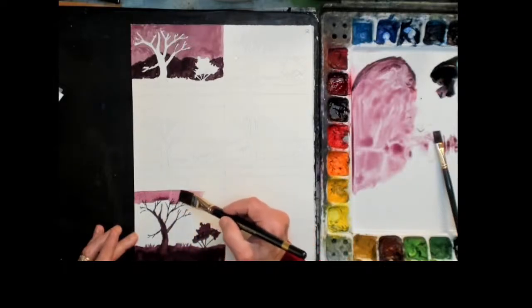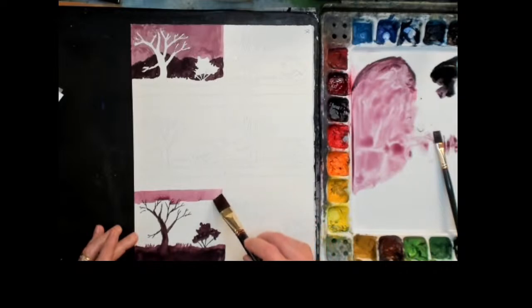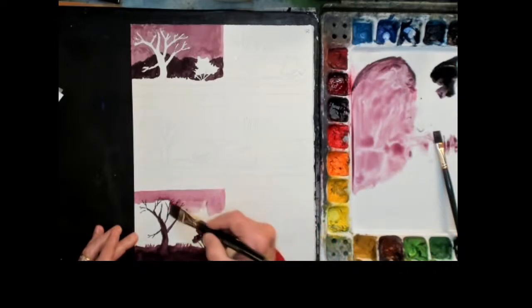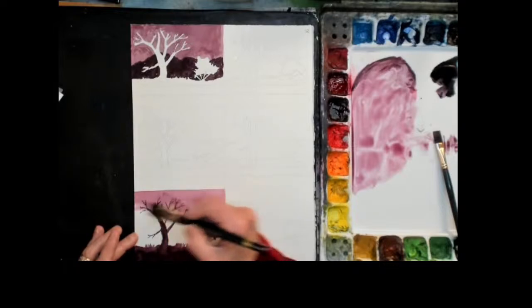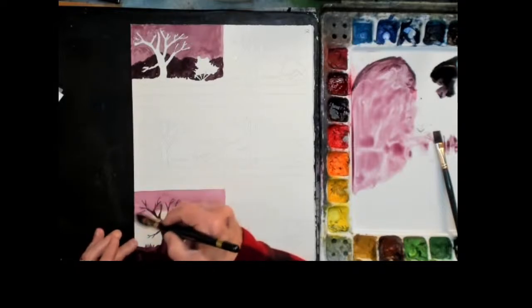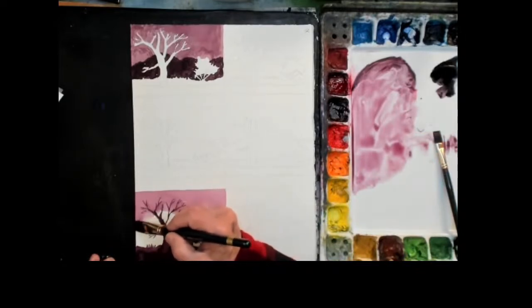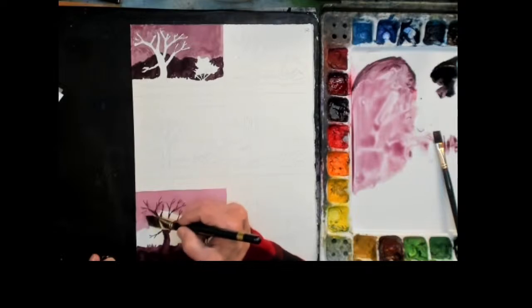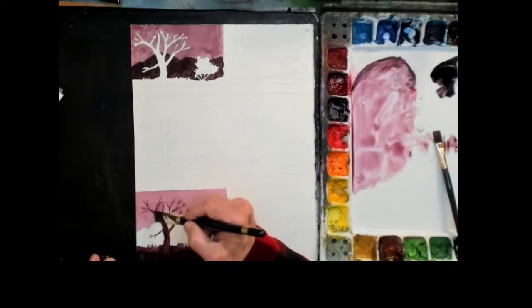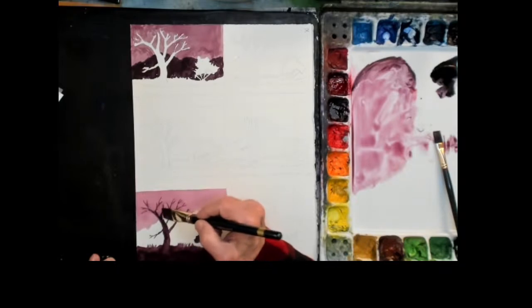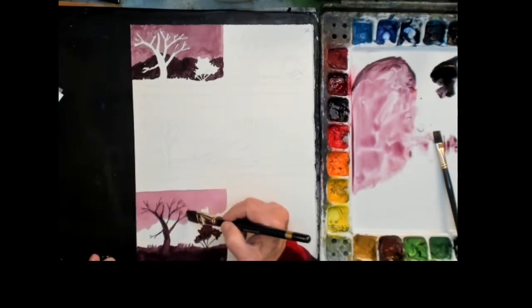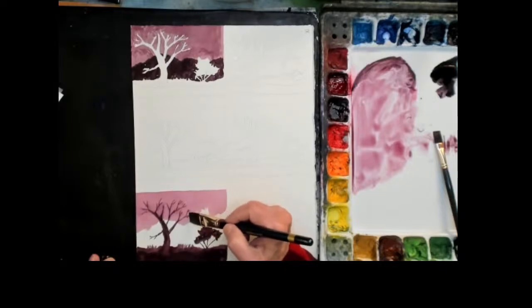So I've already done the tree, so I can go over this very quickly. And all I want to do is leave the middle ground white because that's going to be the light value now. The middle ground now is a light value, which I'll leave the white paper. The background is the middle value, so that's why I'm painting it in right now. And we already did the foreground in the dark.